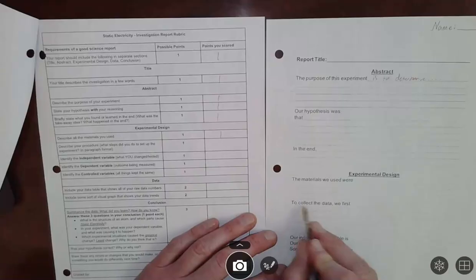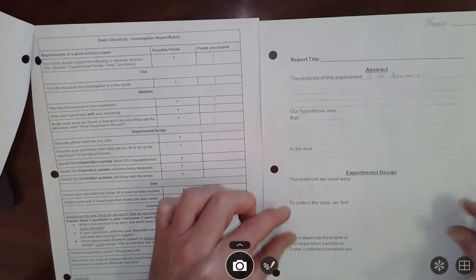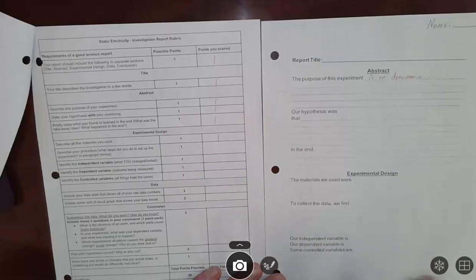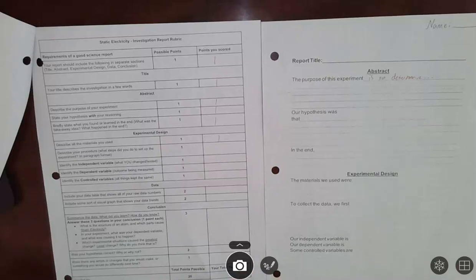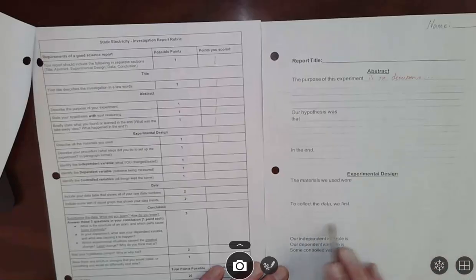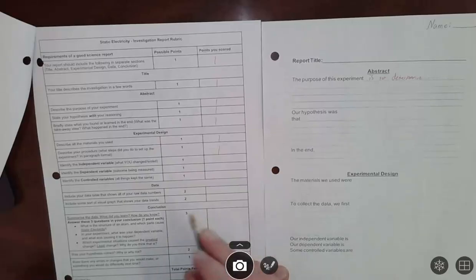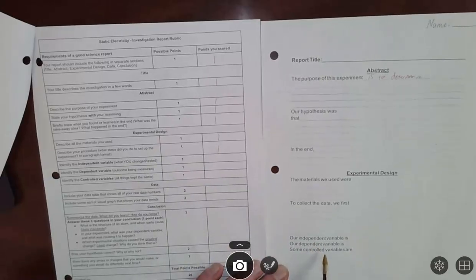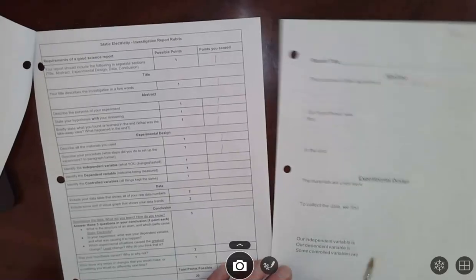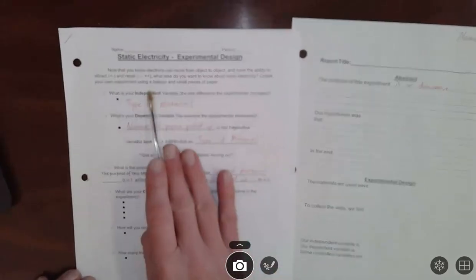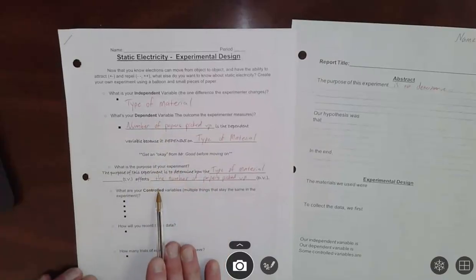Describe your procedure. This is kind of the steps in a shortened version. To collect the data, we first rub the balloon on, I don't know, somebody's hair, and then we counted the number of papers that it picked up. And then we removed the static from the balloon and repeated that 2 times, and then we did the same thing on these 2 things. Or whatever you did, just describe your process there. Once you've got it, boom. Independent variable, dependent variable, controlled variables. You should have all of those right here. Independent, dependent, and controlled variables.